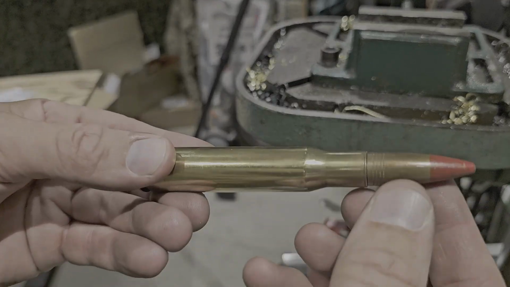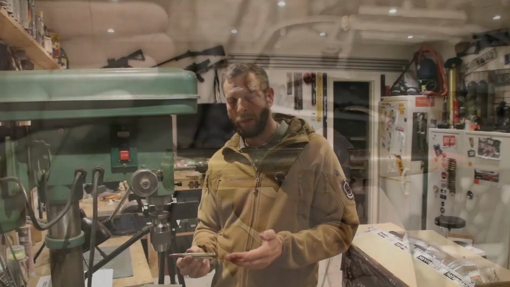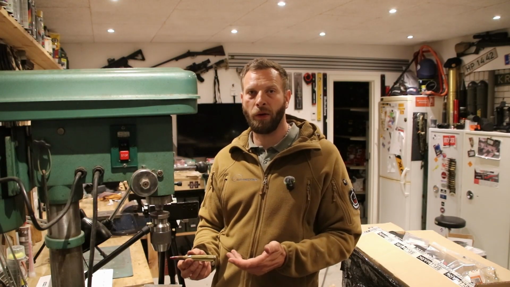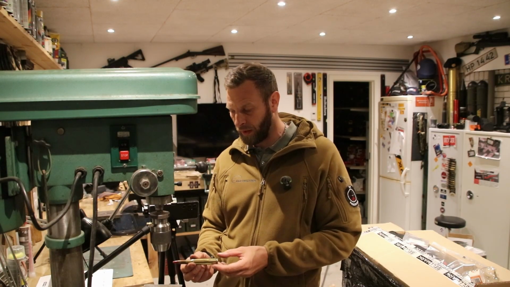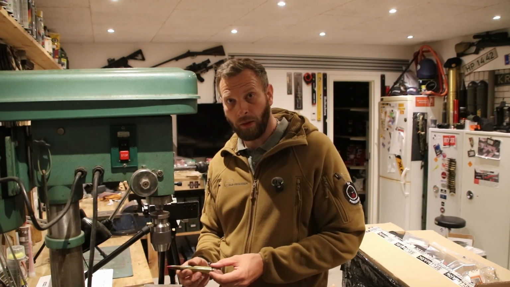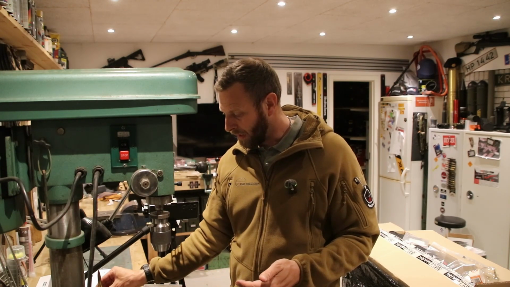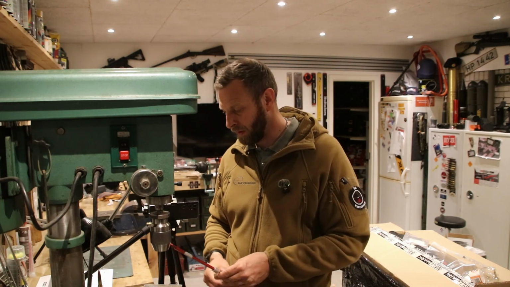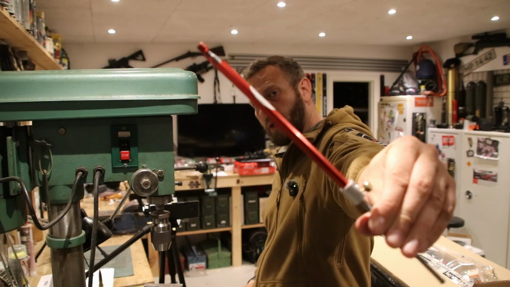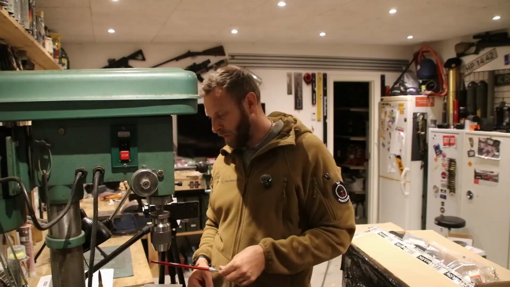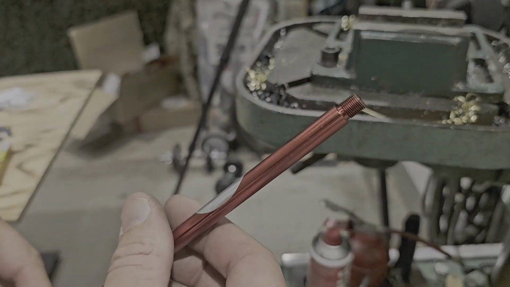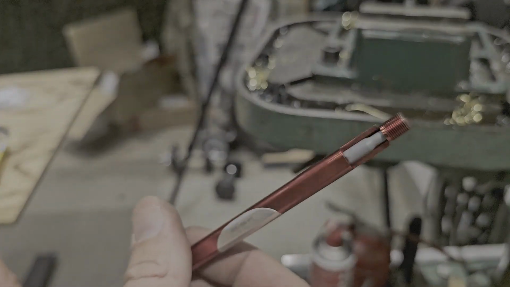So what I was talking to him about was how to find that ogive. And there are a number of different ways of doing it. The way I like to do it is I like to have a modified case, and I use such a device. This is a tool from Hornady, however you want to pronounce that.